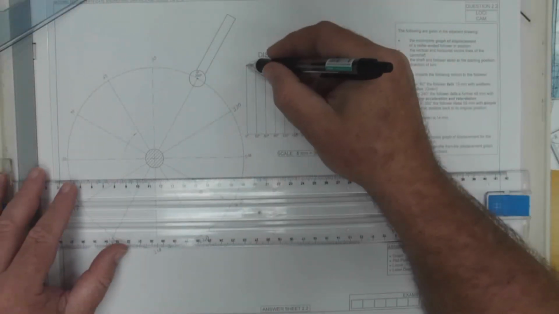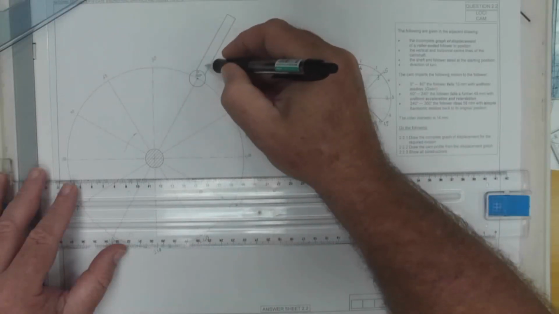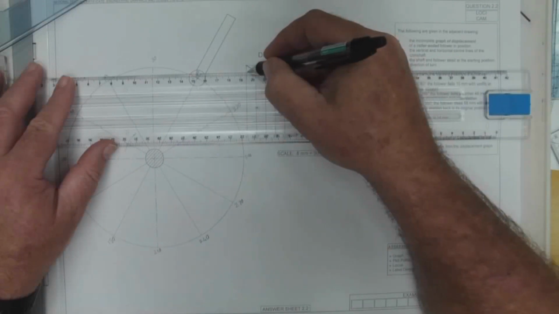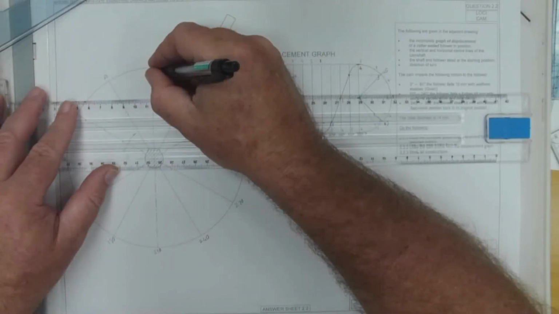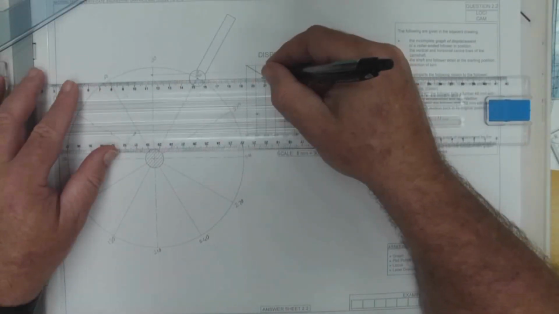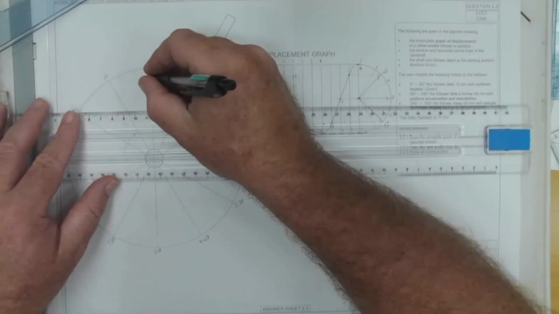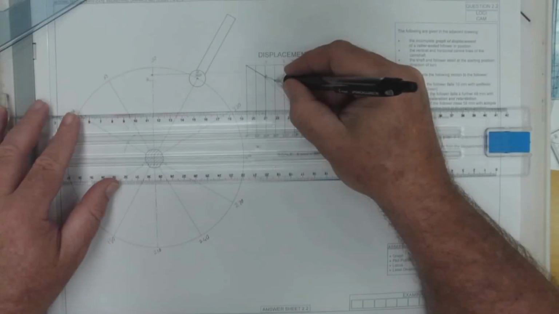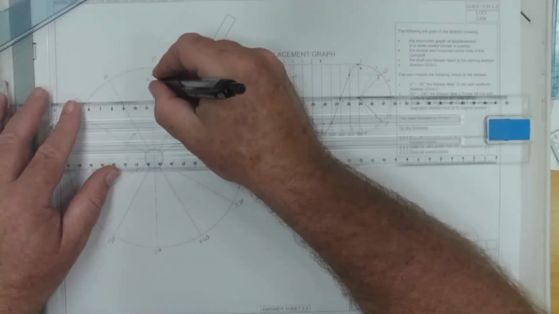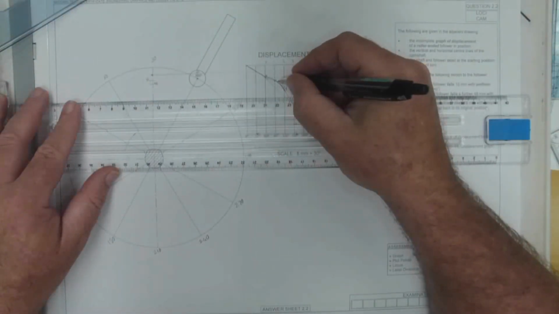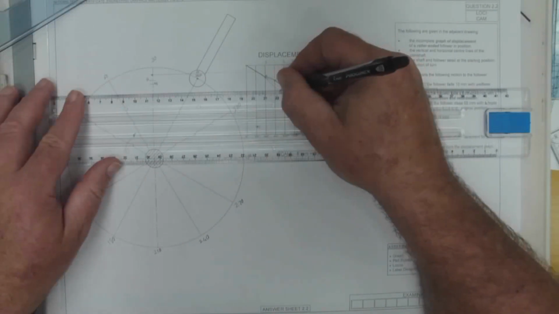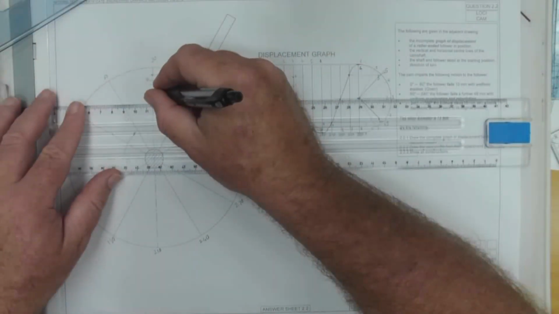So 0 has already been taken across because we've got point 0 there. So here is point 30. Show the projection. That is the actual point 30 over there. Okay, now save some time. Just project and line it up. Okay, so line it up, make the mark.